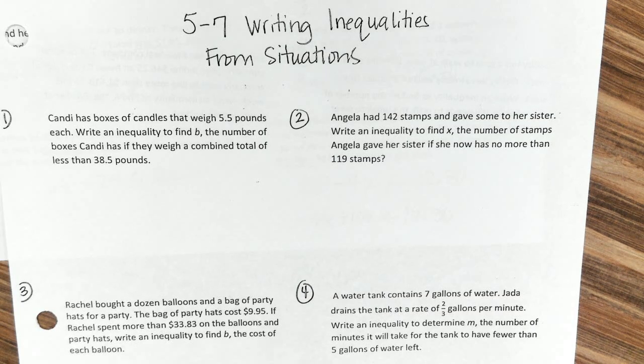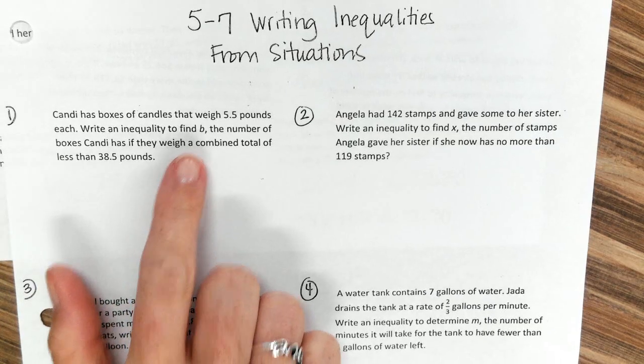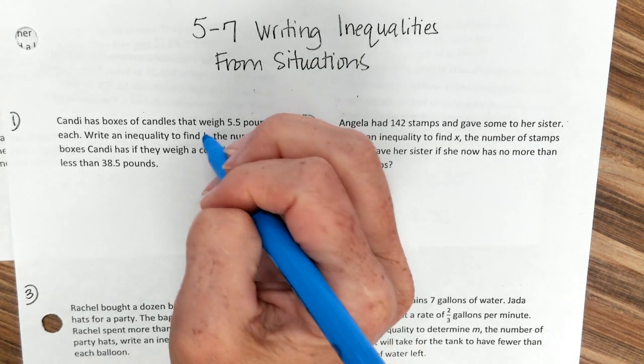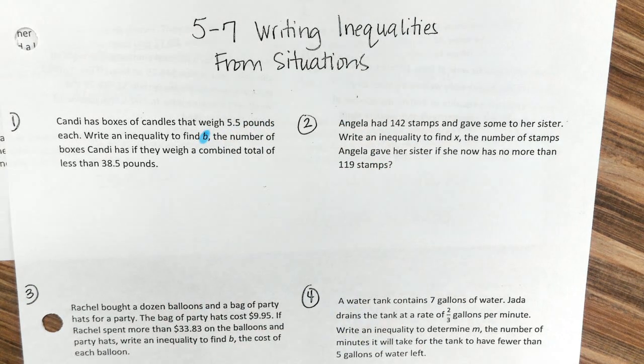Less than, greater than, less than or equal, or greater than or equal. Try to use the variable they're telling you to use. So on number 1, what variable are they saying to use? If you accidentally put x and you wrote it correctly, I'm going to count it right. But just get in the habit of doing the ones that they tell you to use. Yes? All right, you may get started.